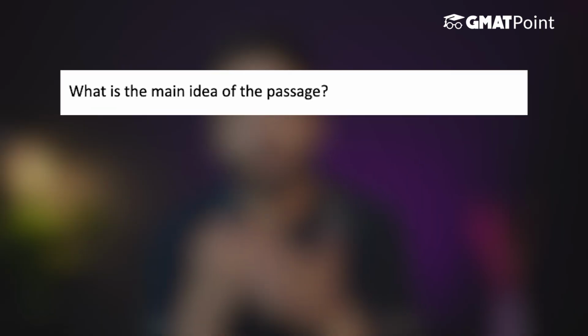Questions might ask you about identifying the idea of a passage, or about choosing the best summary from the given options, or about the structure of a passage.